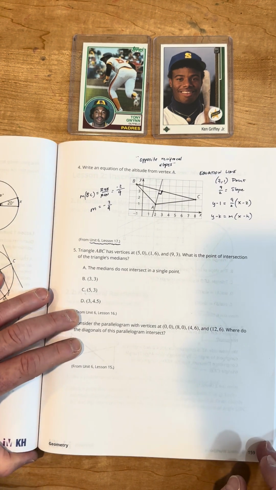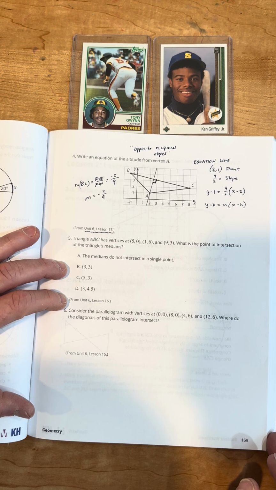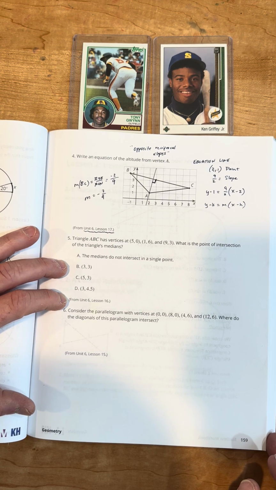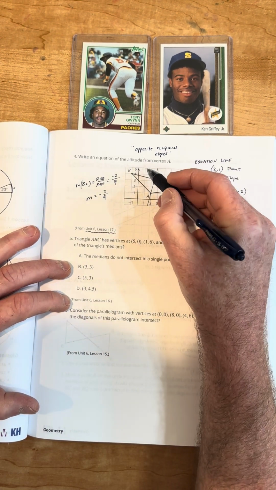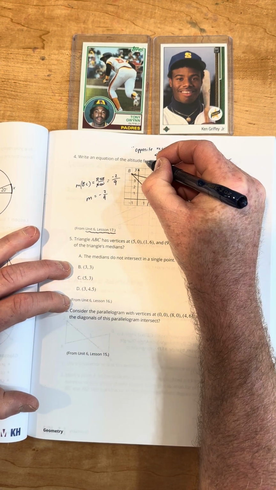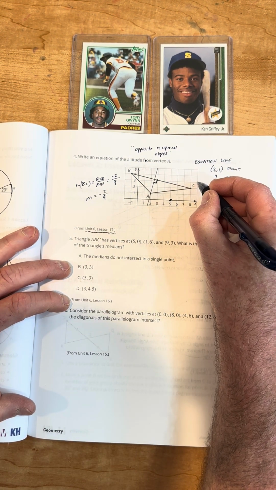All right, number 5. Triangle ABC has vertices at (5, 0), (1, 6), and (9, 3). All right. It almost works. (5, 0), (1, 6), and (9, 3).